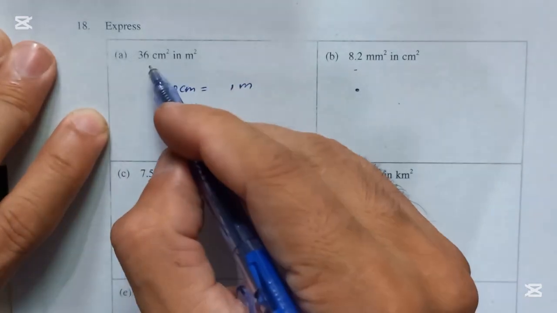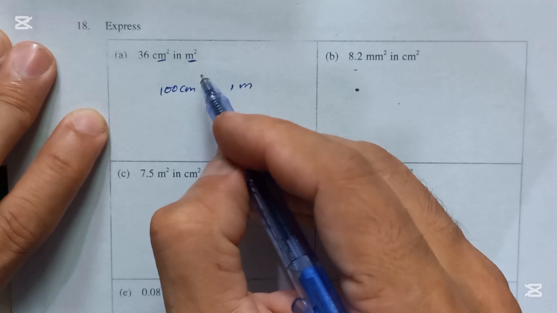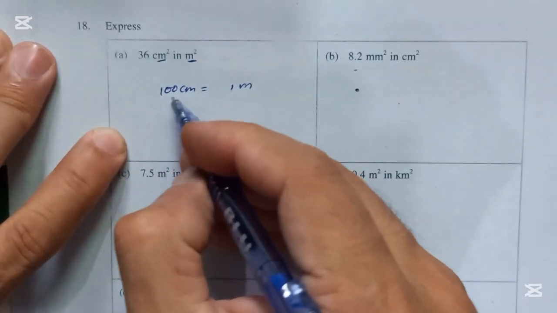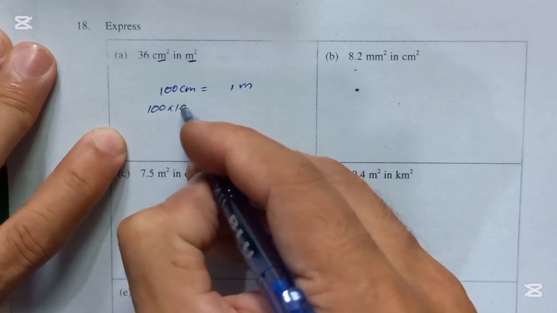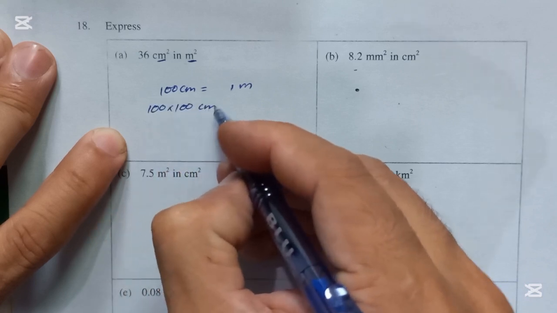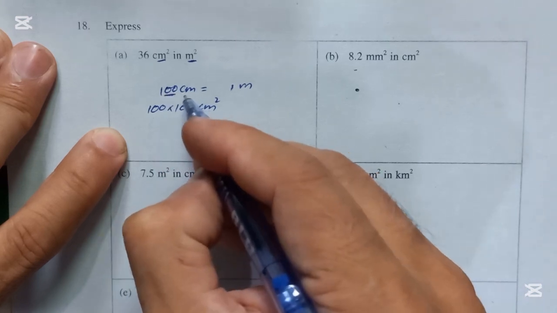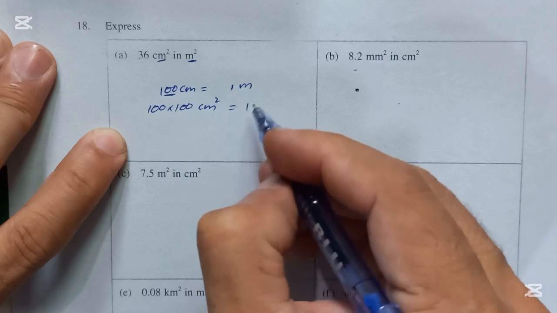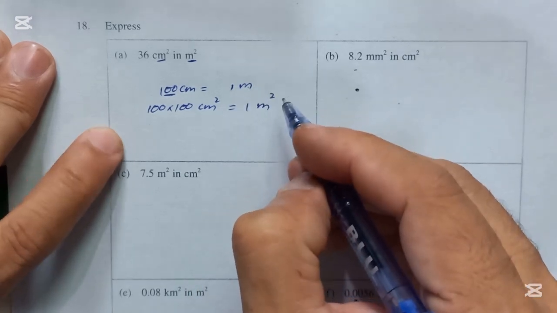Now, because the units are in square units, we will take the square of both sides. The square of 100 will be 100 multiplied by 100. This will be now in centimeter square. On the right side, take the square of 1, that is 1, and the unit will be meter square.